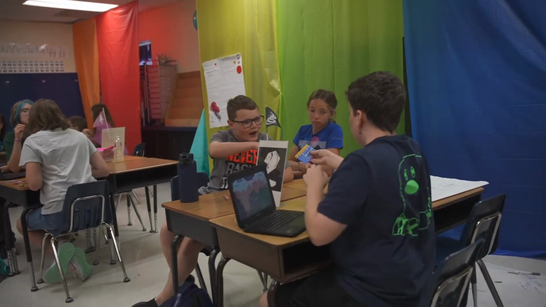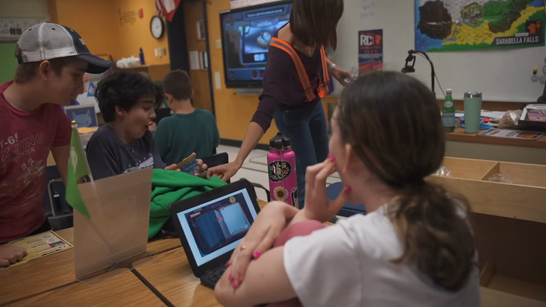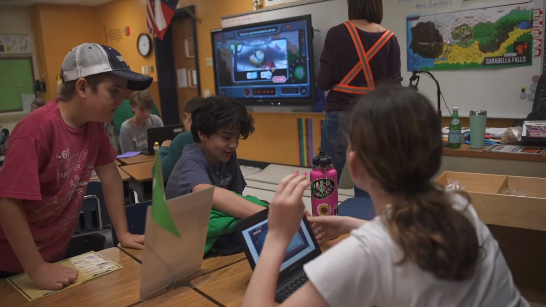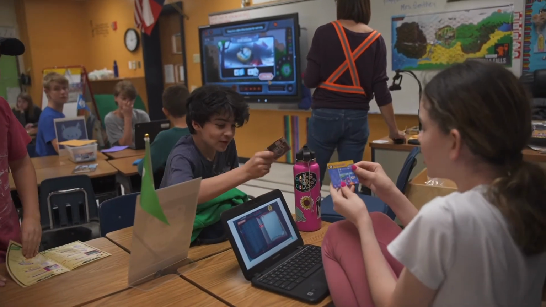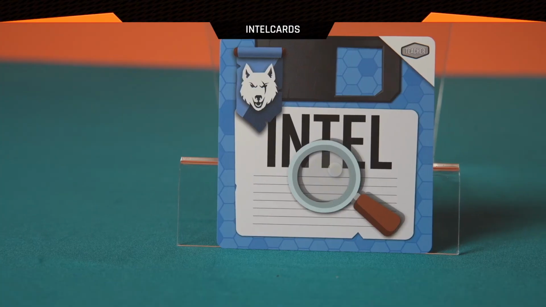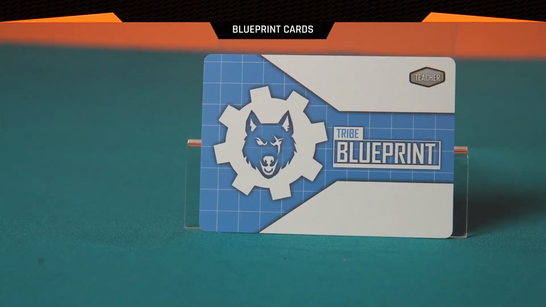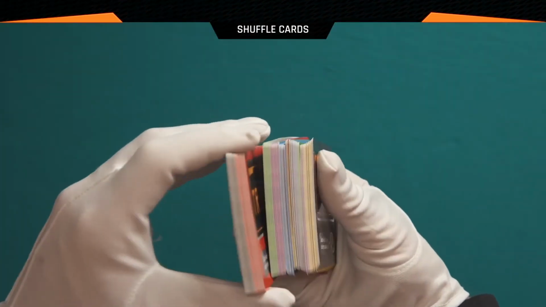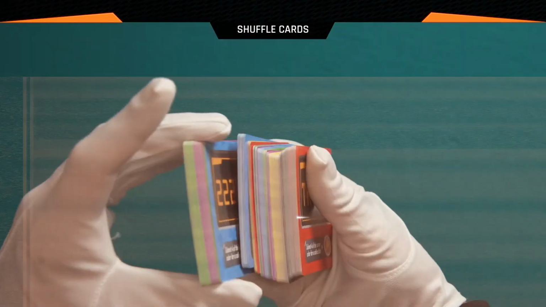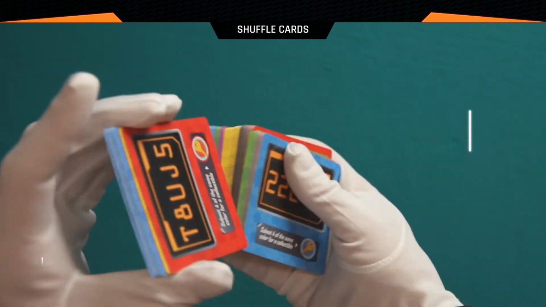It is recommended to do this step at the end of each phase, dispersing all rewards gained or lost simultaneously to each tribe. If a tribe discovers an intel card or blueprint card, you should hand the students that type of card randomly from the deck, making sure they are shuffled upon opening.